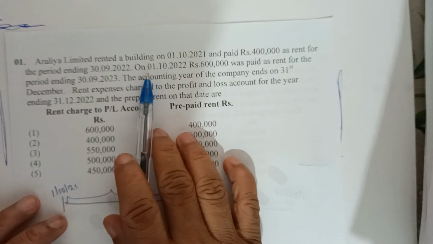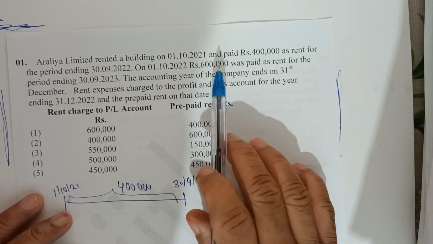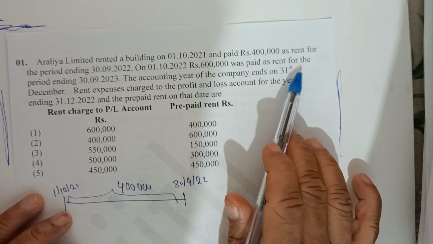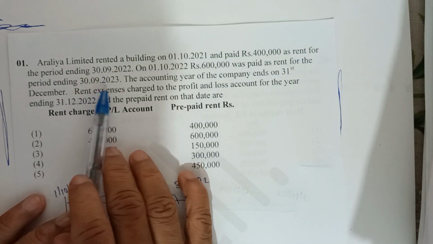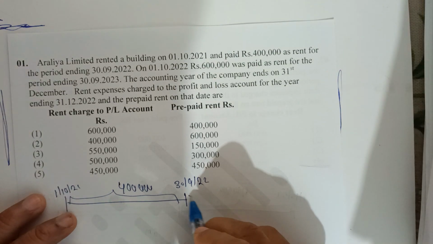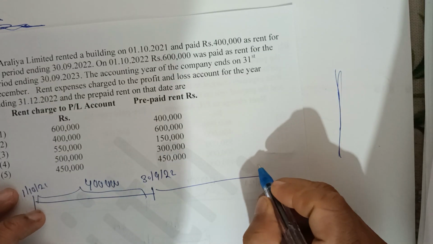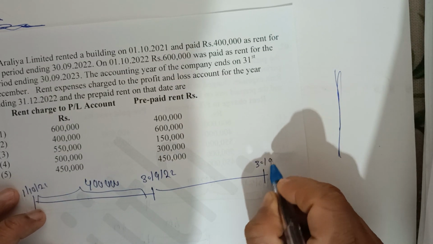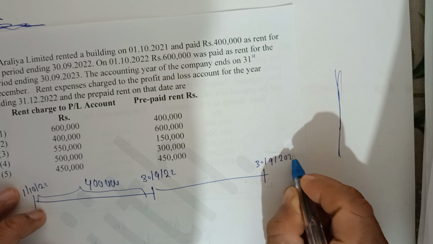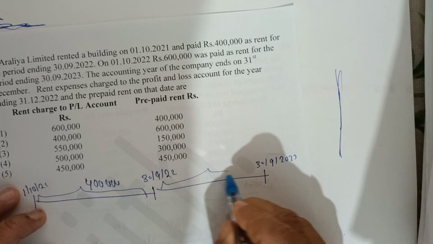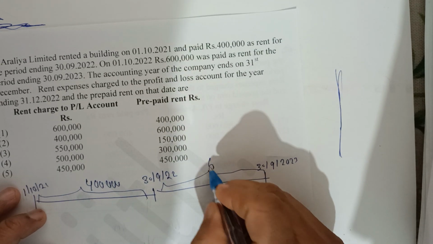And the second agreement, on 1st October 22, paid 600,000 for the year ending 30th September 23. Therefore, think: the second agreement ended 30th September 2023 and was paid for that period, 600,000.